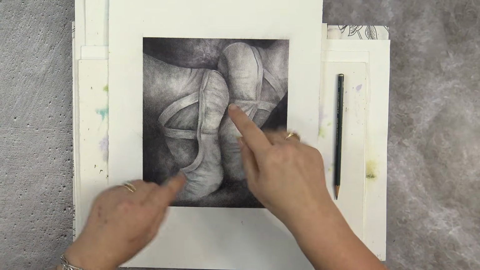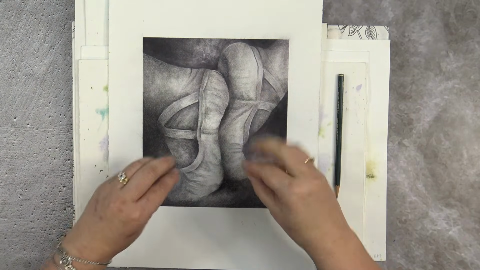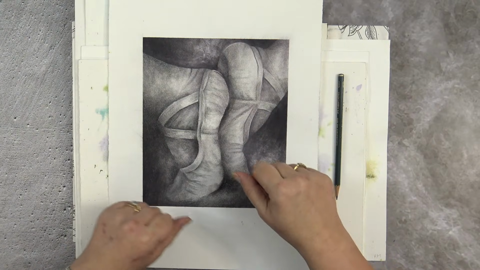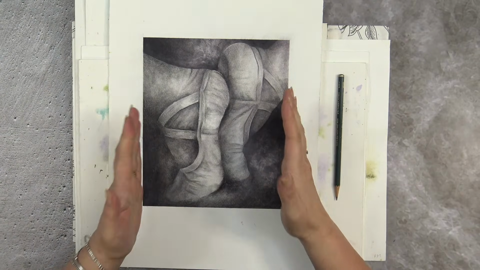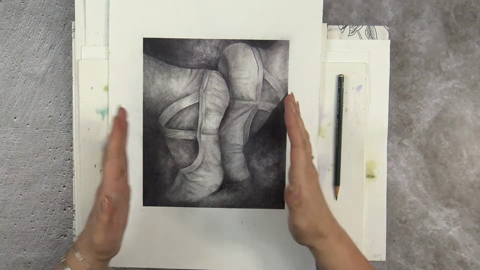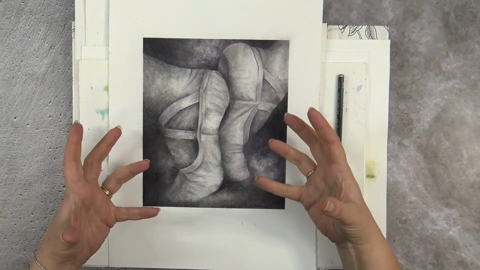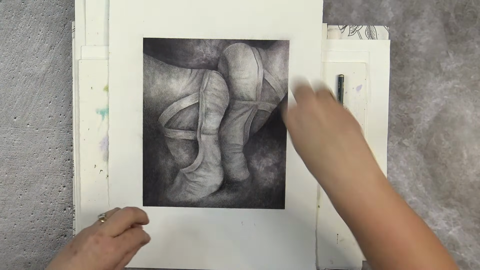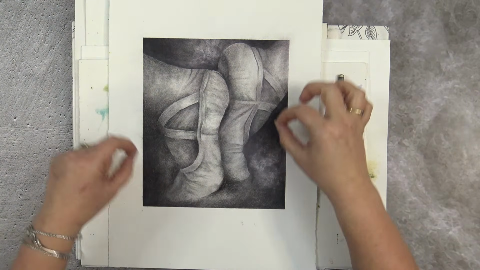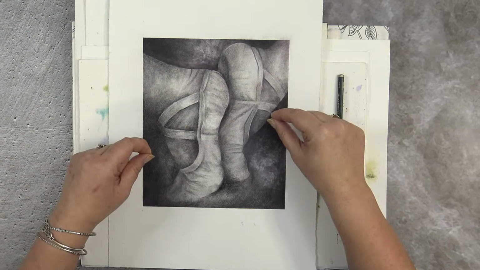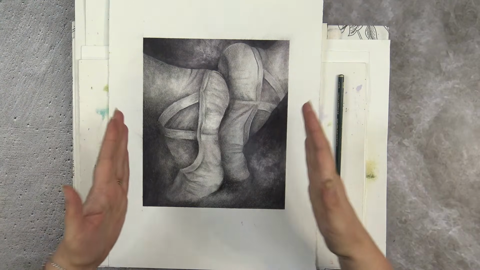You can see here, I've used it to describe the feet in the shoes. I've used it to describe the way the fabric forms around the shoe. But one of the reasons it is so important in my work is because it also has the capacity to create atmosphere. And so here, this piece would be very different if I hadn't used very, very rich tones, very rich values to describe the shadows, because that is what is giving the atmosphere to the piece.